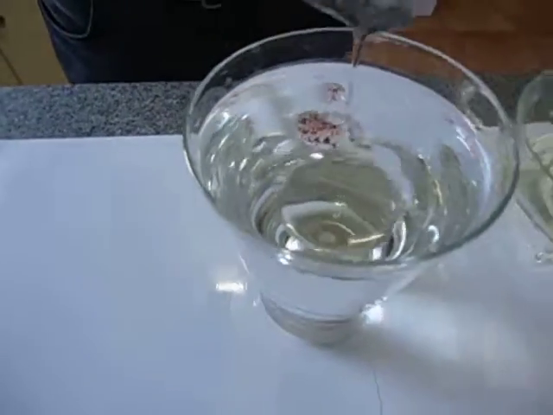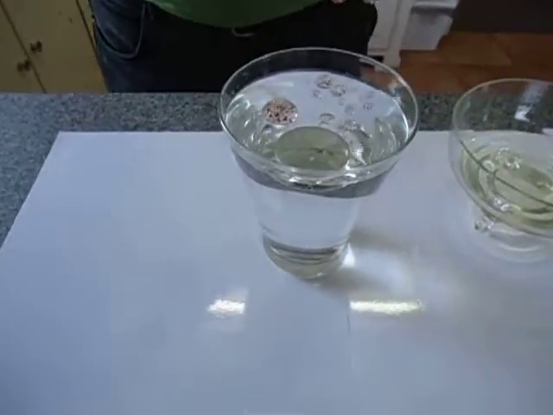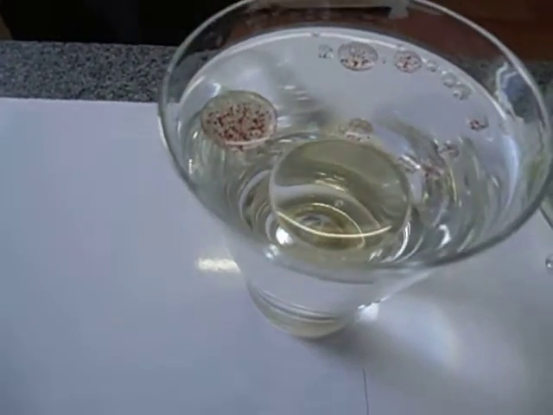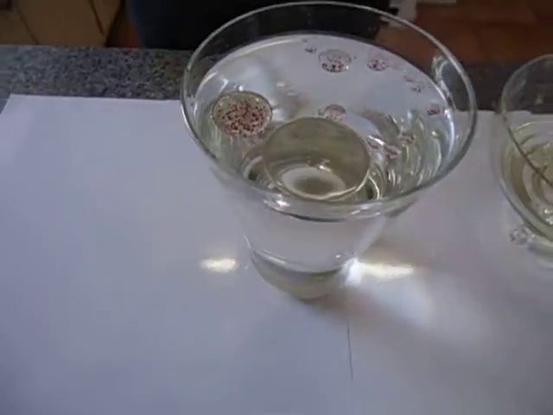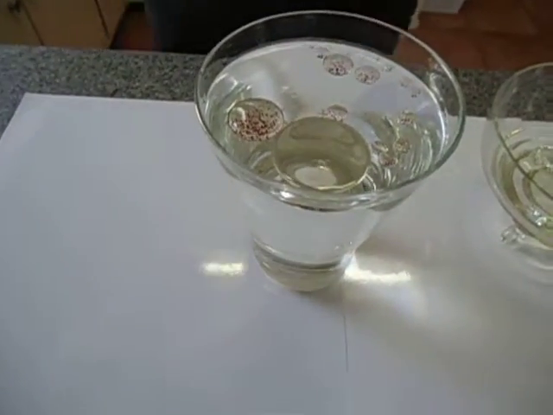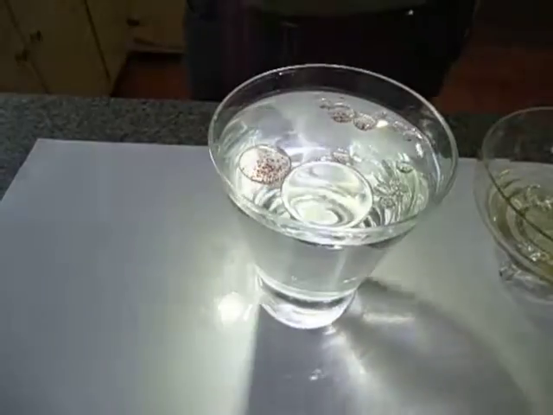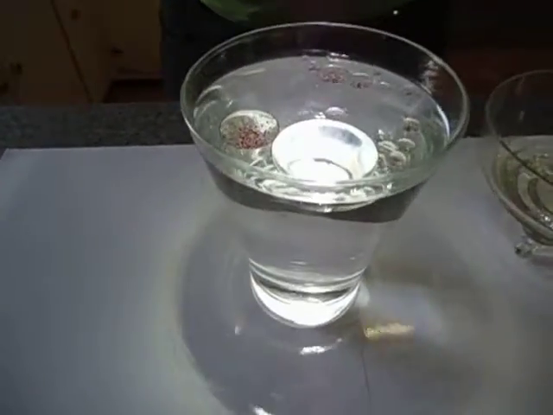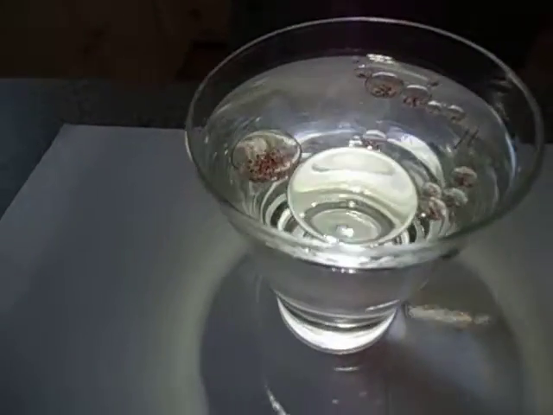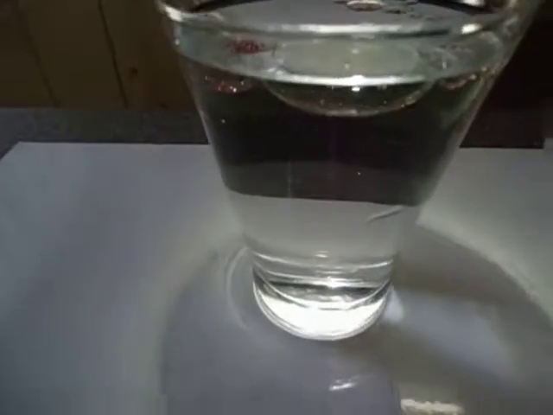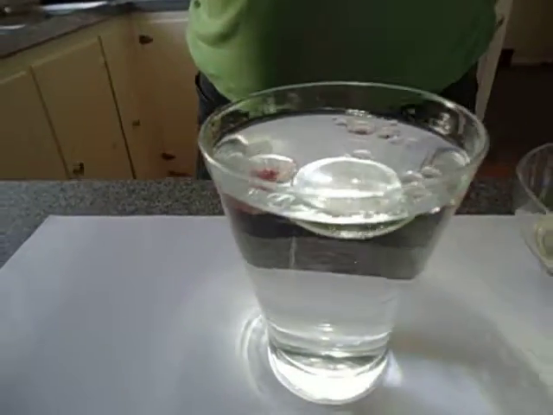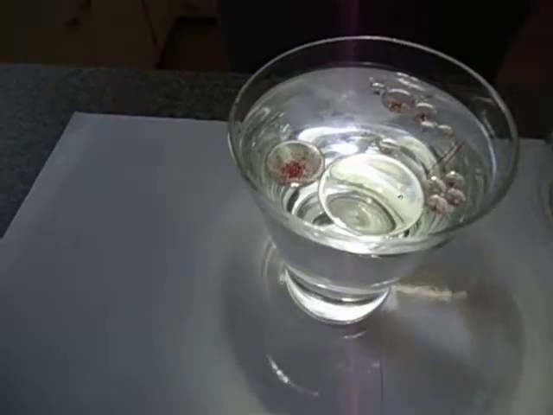Pop that in there. And you'll see that we've got our spotty oil drops floating on the surface, and we've also got a large round drop of pure olive oil.